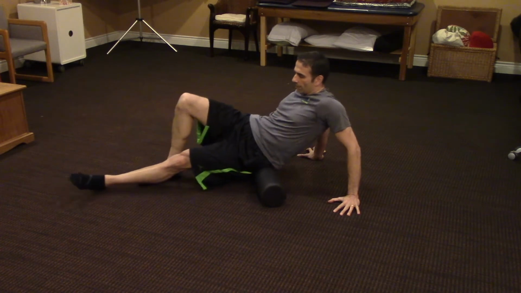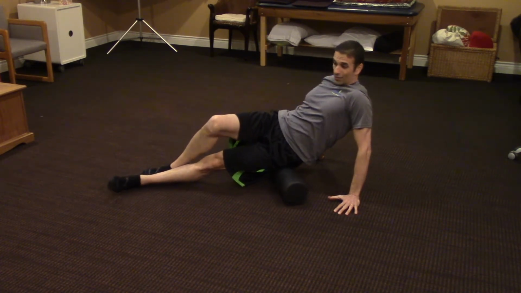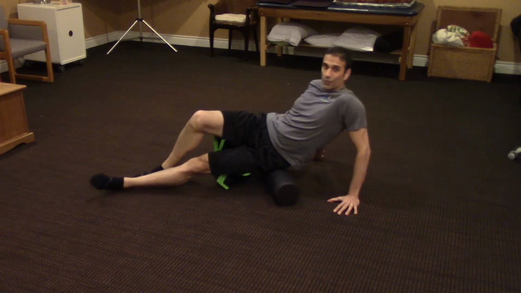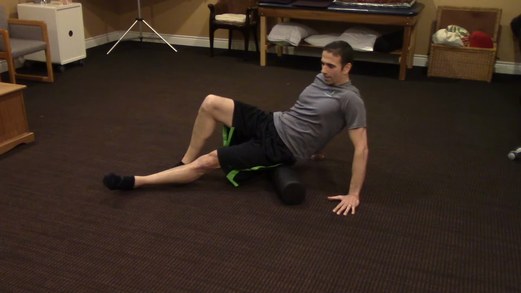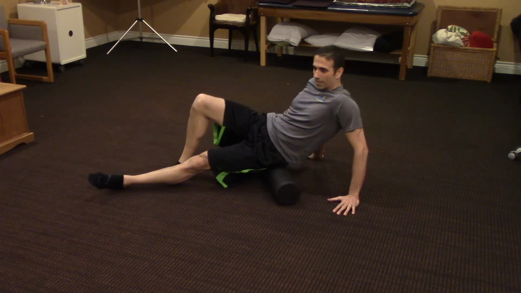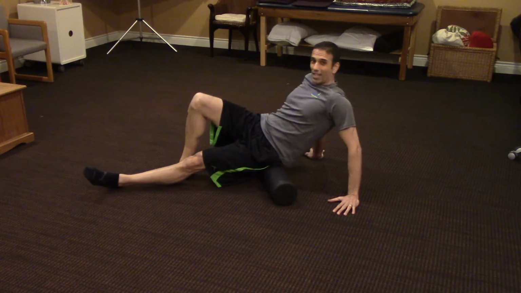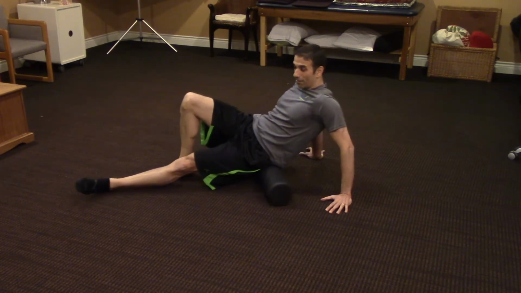What I'm doing now is I'm exploring the whole area. And then what I do is I search and destroy. So if I find something that's a little bit tender, I stay right on that area, small little motions, 30 seconds to a minute, and then I move on. You can overdo it, so when you're first starting this, do not do it more than about 30 seconds to a minute.